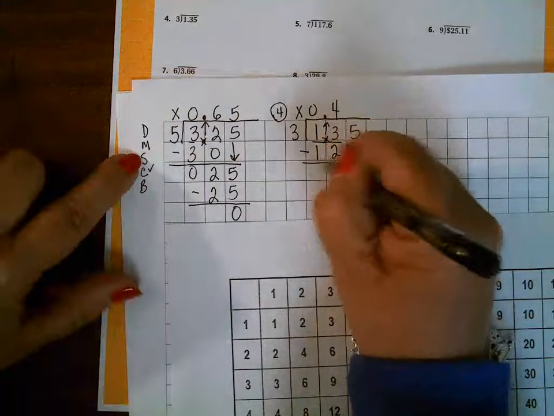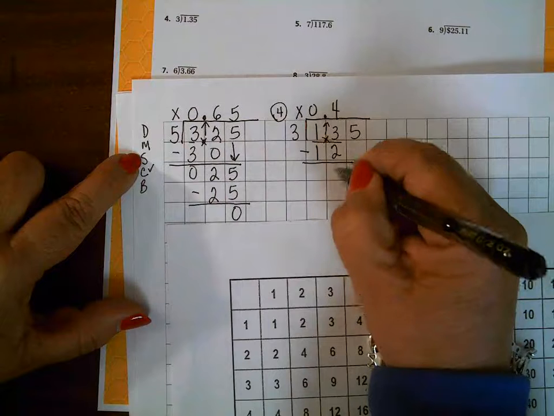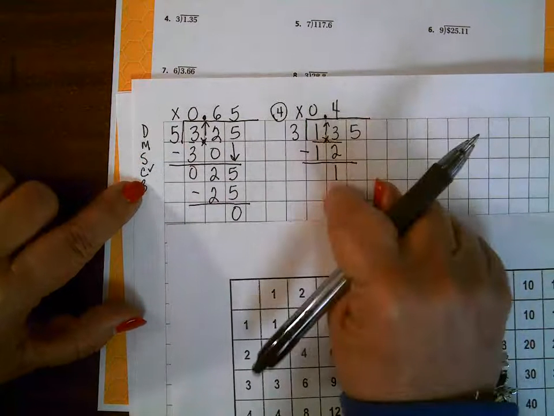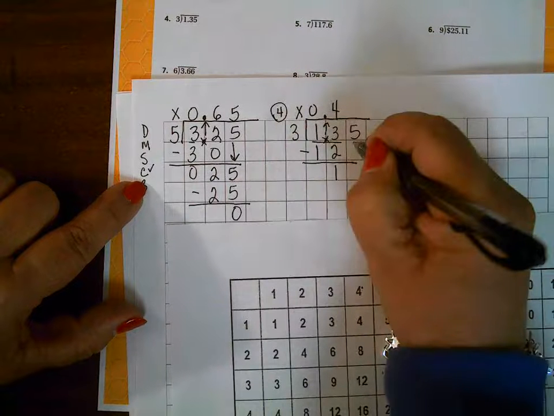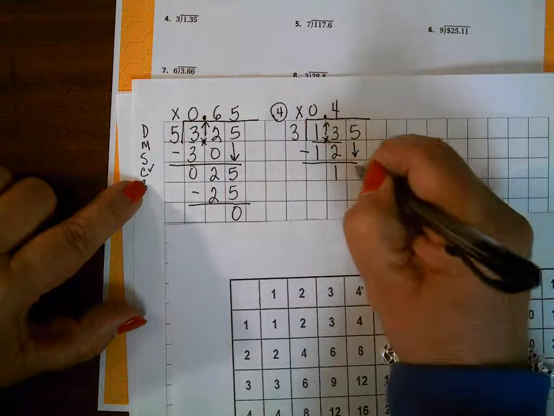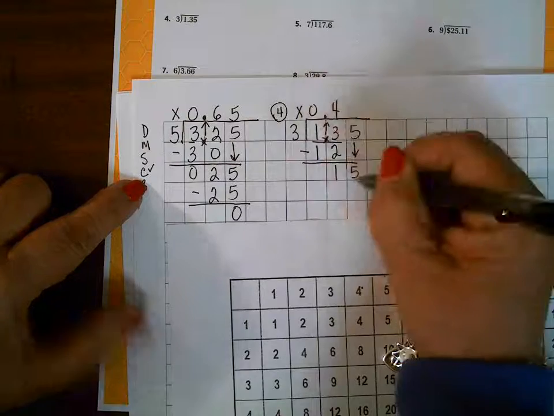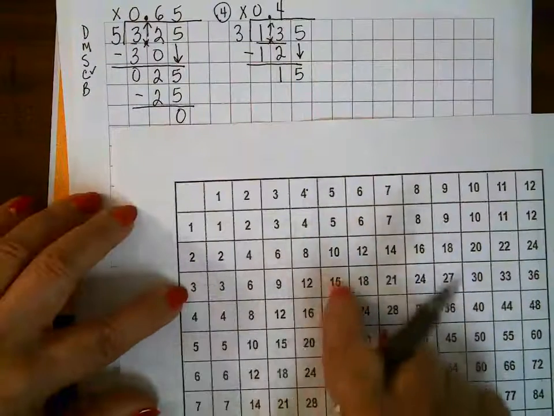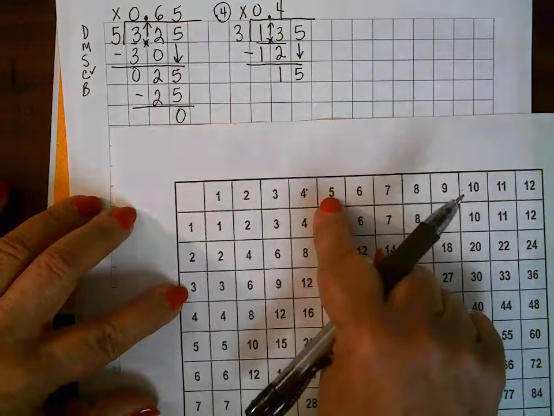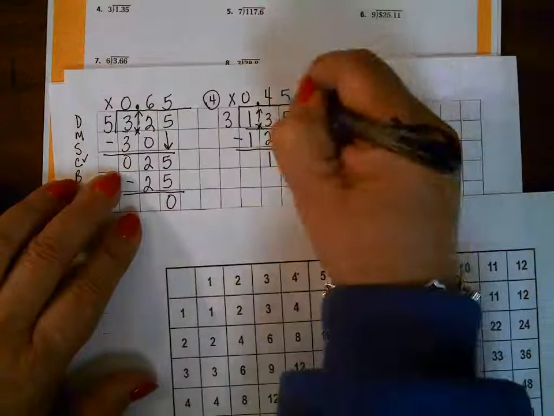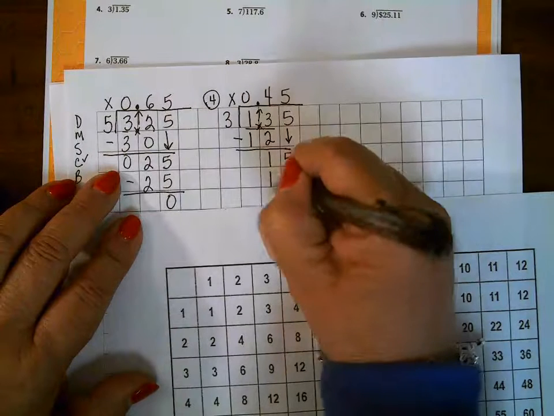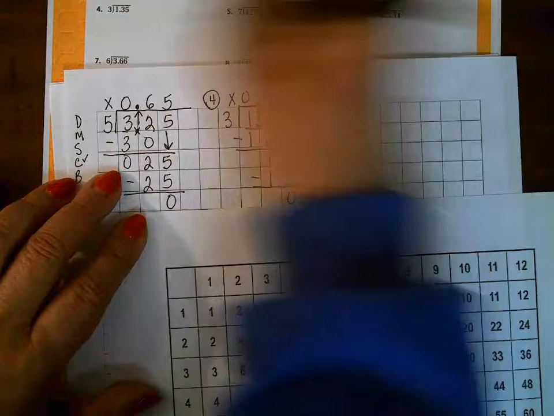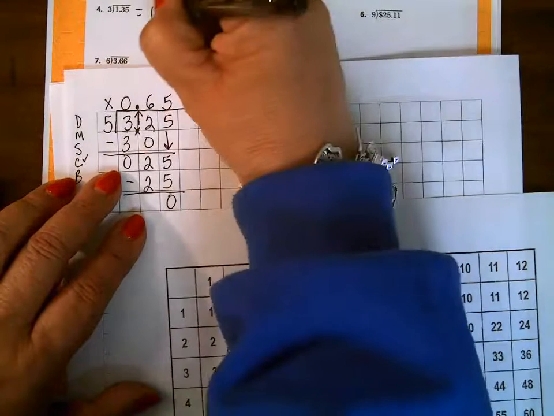Then I subtract. 3 minus 2 equals 1. I check. 1 is less than my divisor, so I can keep going. 3 goes into 15, so here's my 3. I see my 15. I move up. It's 5. So 5 times 3 is 15, and I subtract out, and it's 0. So the answer is 45 hundredths.